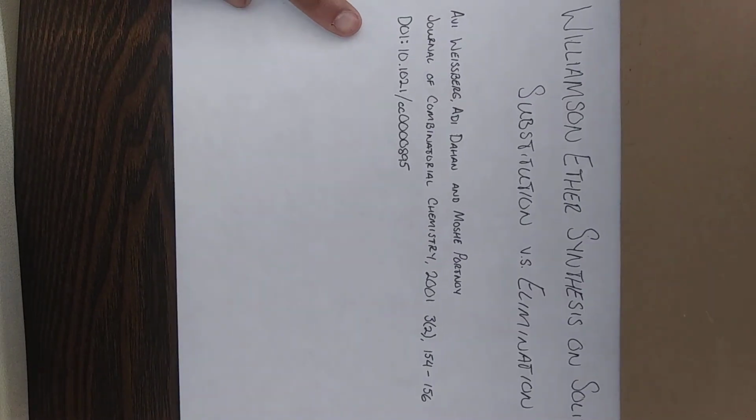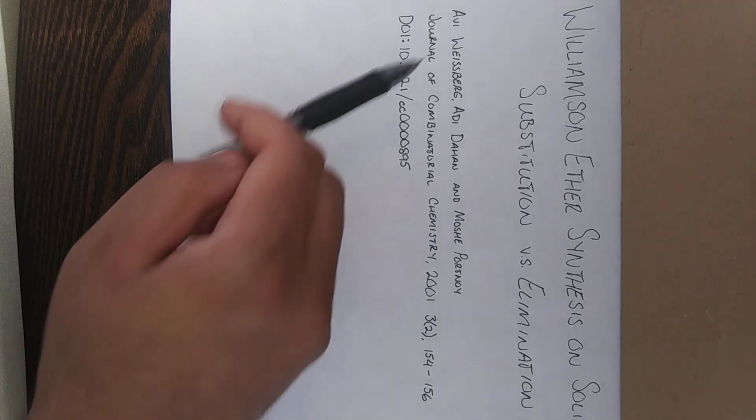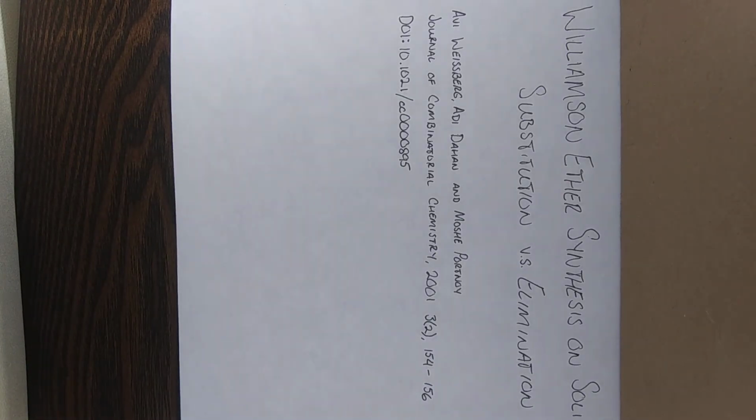A great article about the Williamson ether synthesis is actually in ACS. It's originally from the Journal of Combinatorial Chemistry. It's by Avi Weisberg, Adi Dahan, and Moshe Portnoy. It covers the reaction itself, as well as some of the mechanisms and why those mechanisms exist the way they do.